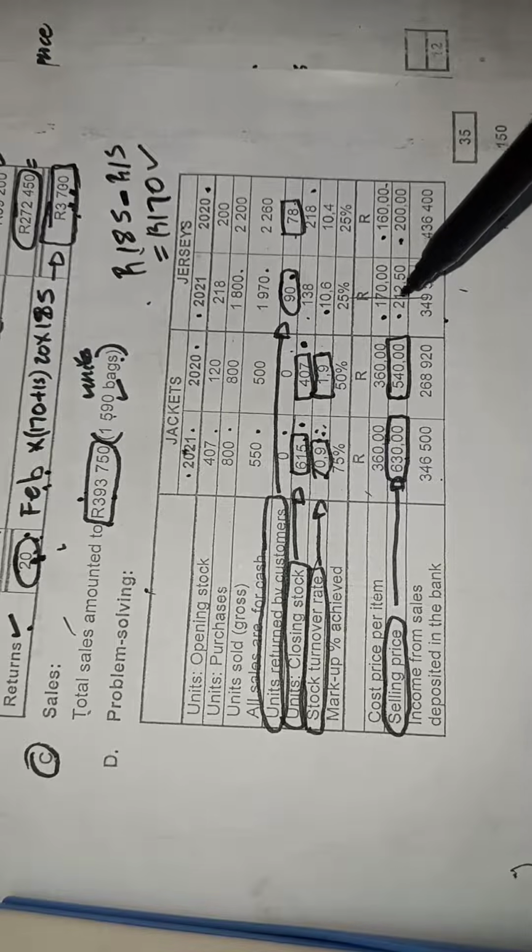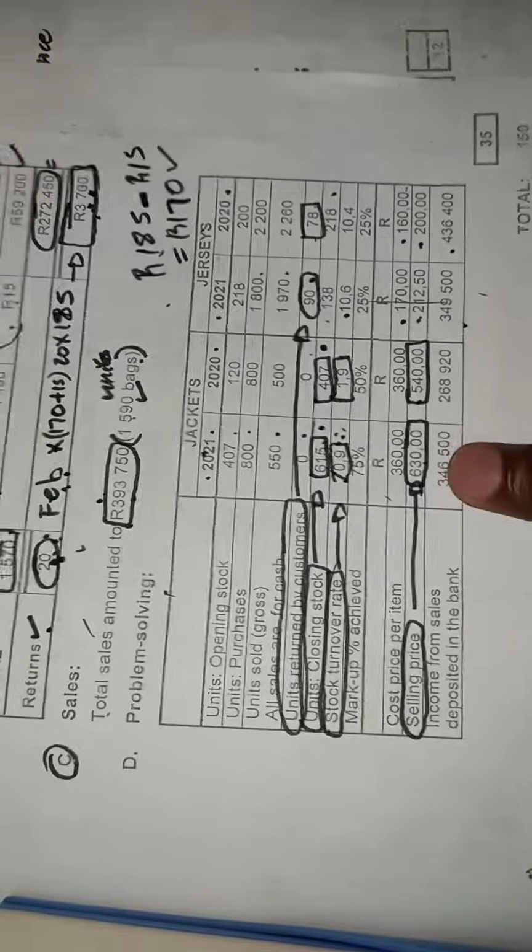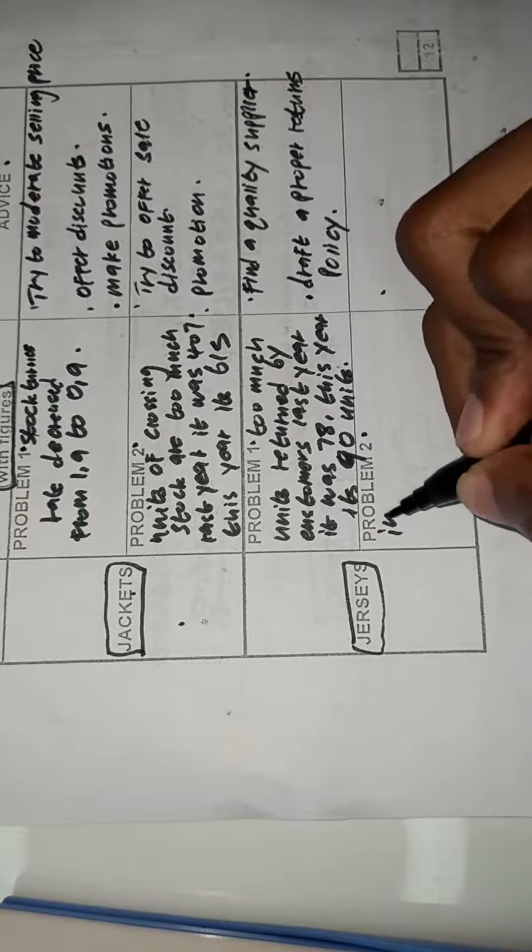So let's check another one. Income from sales. You can see the income from sales has decreased, even though the selling price is higher than last year. So I will write that down. Sales income, the money from sales.